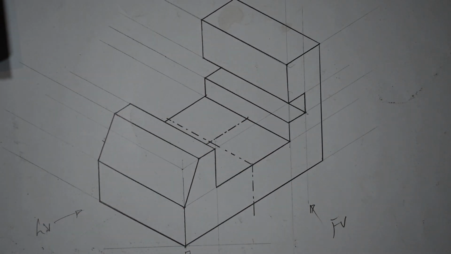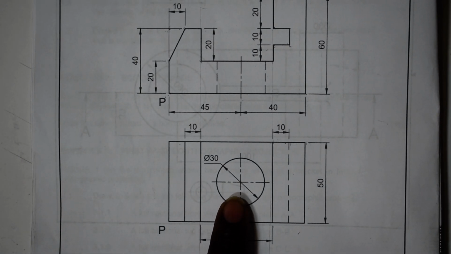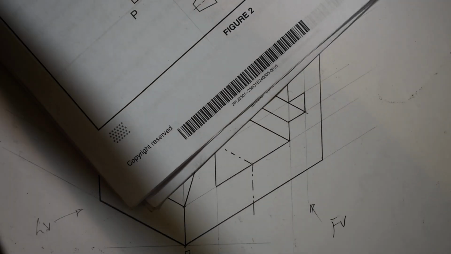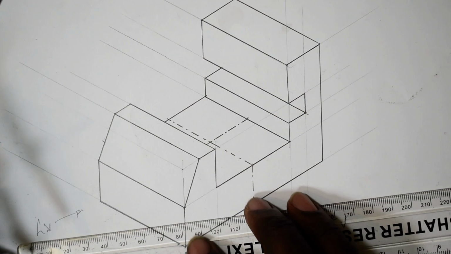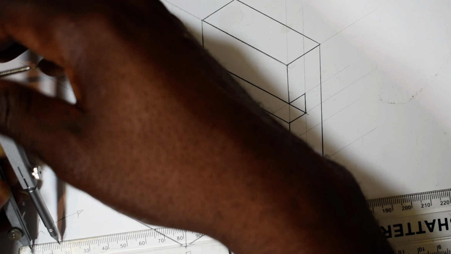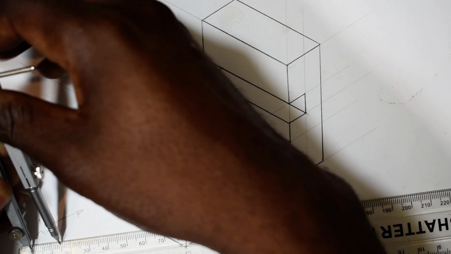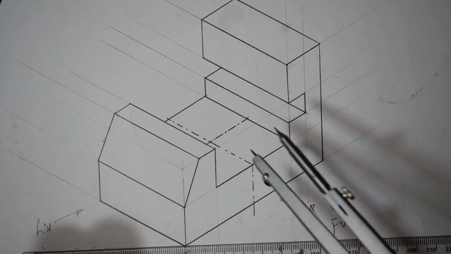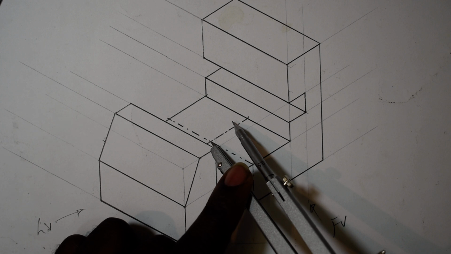Right, so at the center we're supposed to draw diameter 30. So how am I going to draw that? If I say 30 divided by 2, I'm getting 15, isn't it? So simply open my drawing compass to 15 millimeter. There is my 15 millimeter. You get it. Then now I come to these two centers where they are crossing each other. It's my point. I place it there.